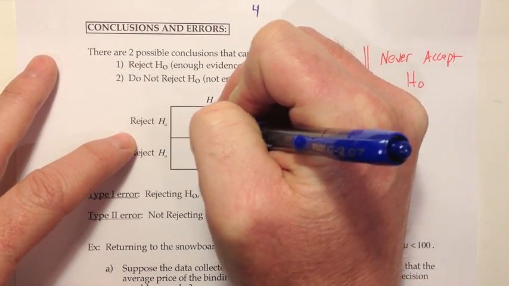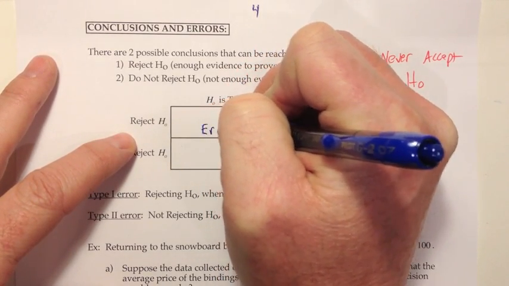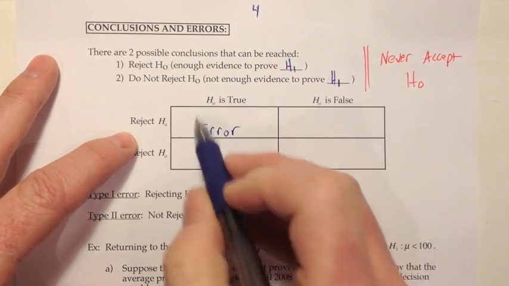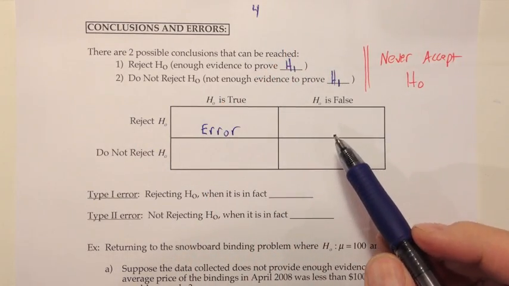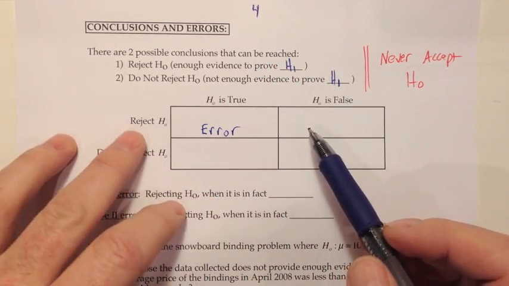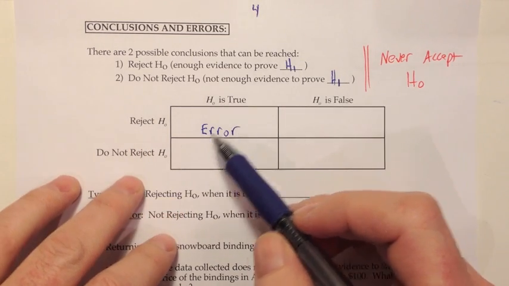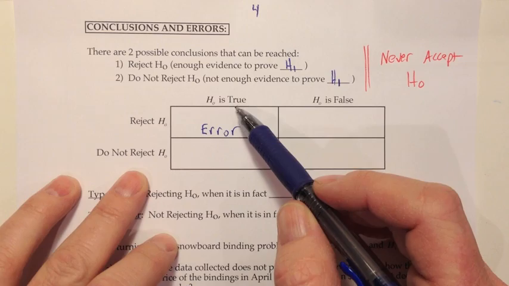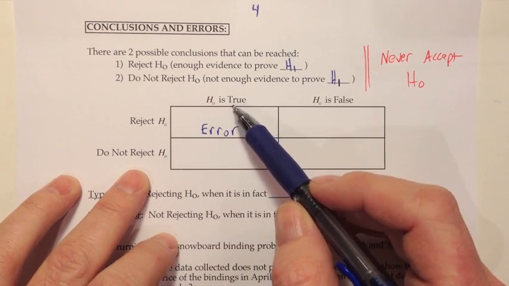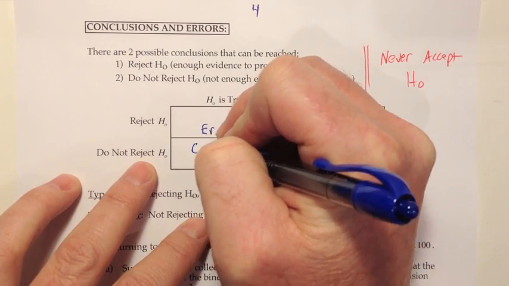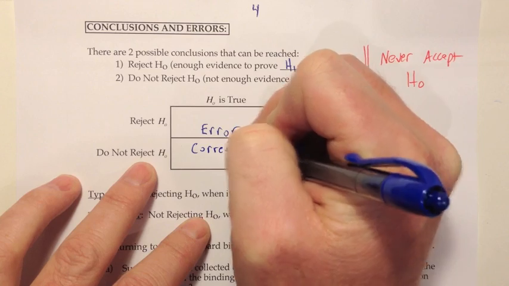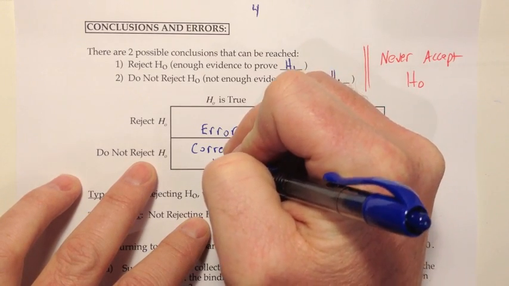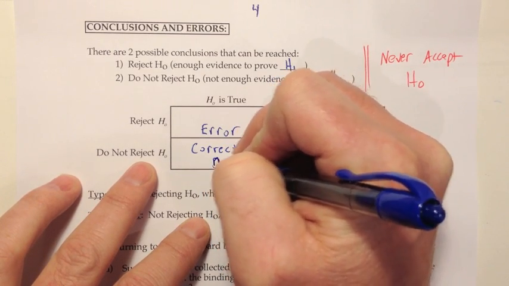So I'm going to write error in the bottom of the box, and as you do that I would encourage you to write it in the bottom as well, leave the top free. And then I'm going to go on to the other boxes. If H0 is true and I do not reject it, that would be a better outcome. If somebody's telling me the truth, I don't want to reject what they're saying. So if we landed in this box where we didn't reject a true claim, I would say we had made a correct decision.